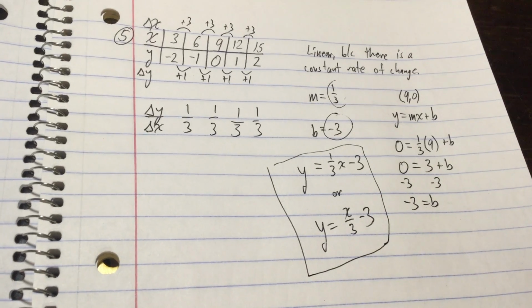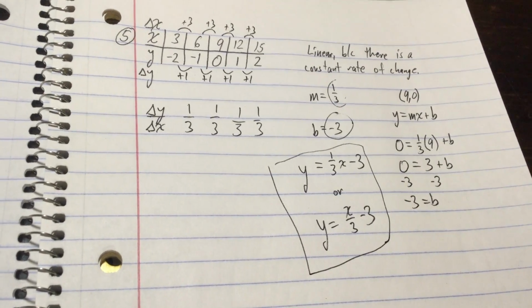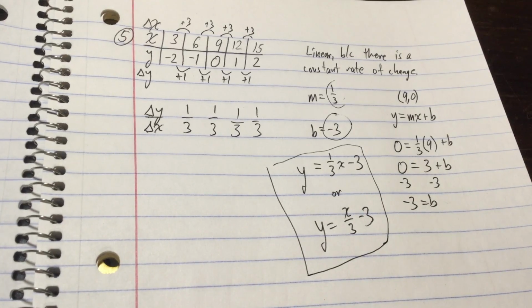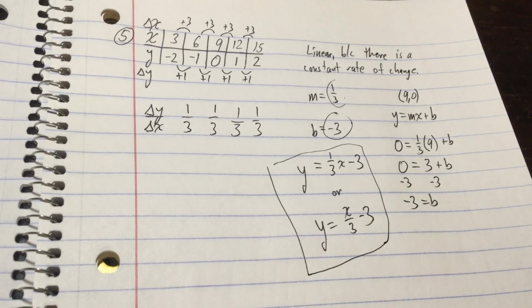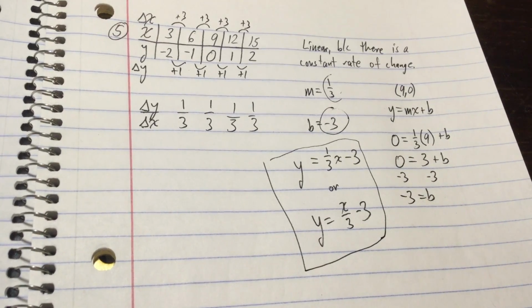Okay, so that is the answers to the homework. I want you guys to work on worksheet 2 of the same stuff, and that'll be due on Friday.